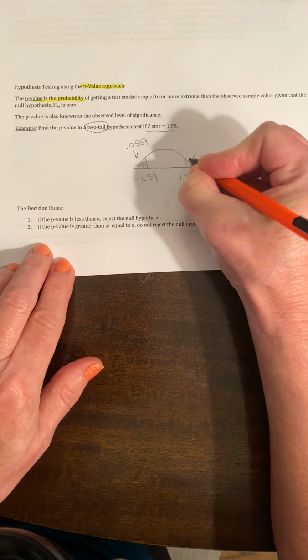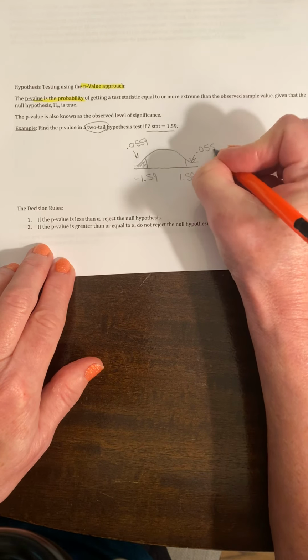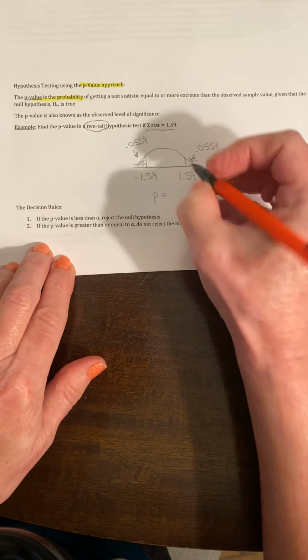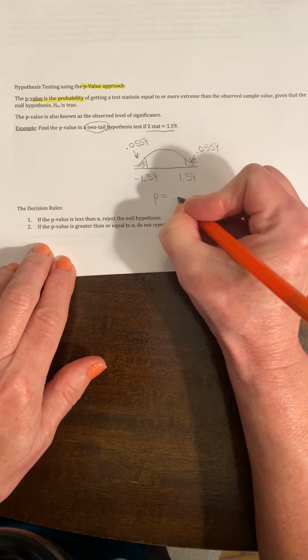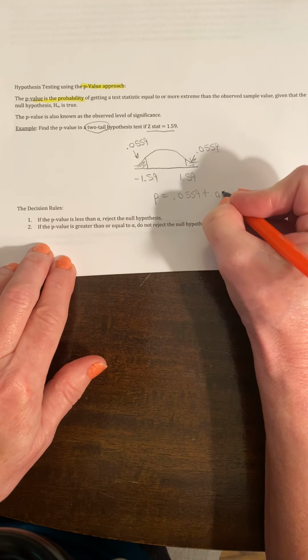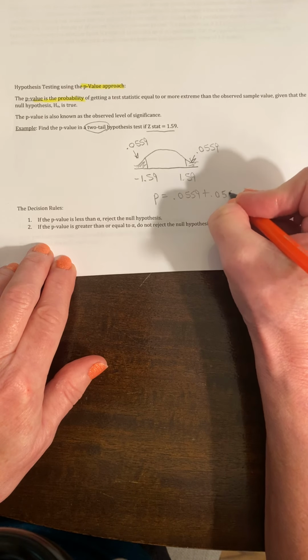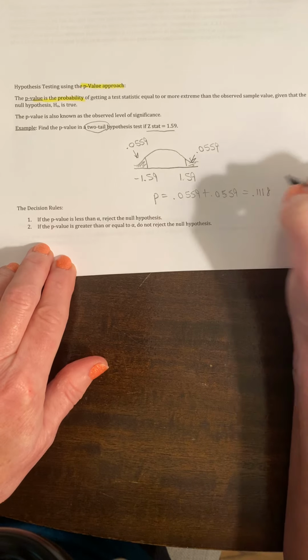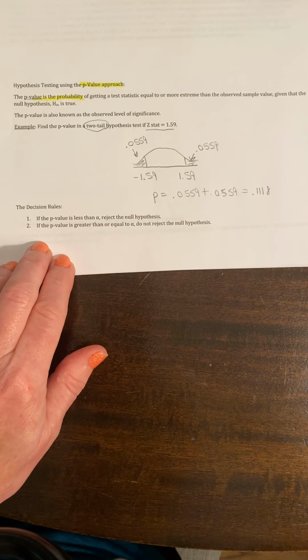And that will be the same, so together, the area for the probability, we add those together. And I get a value of 0.1118.